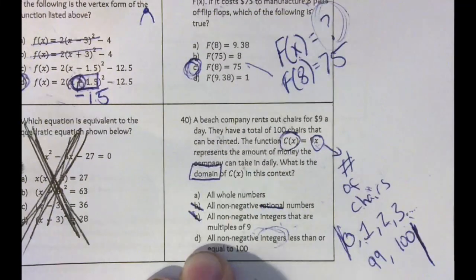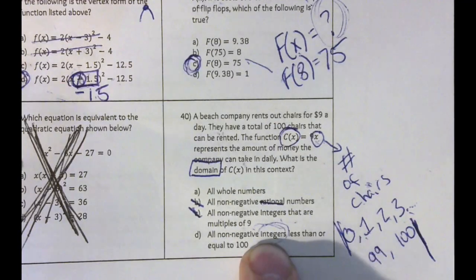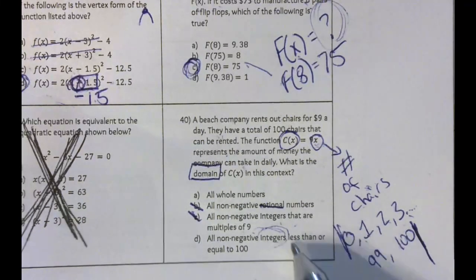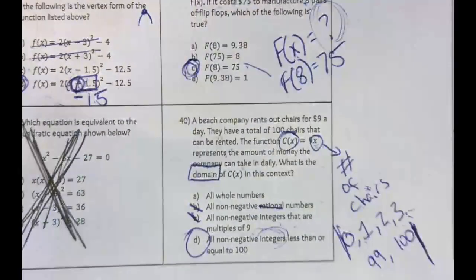We want to go with this: all non-negative, because you can't have a negative number. Integers, which means a complete whole number. You can't have a fraction of a chair. Less than or equal to 100. Bingo. There we go.